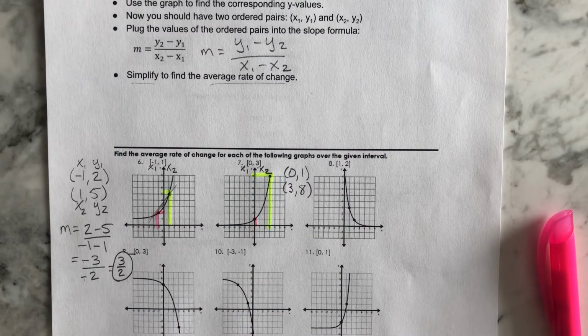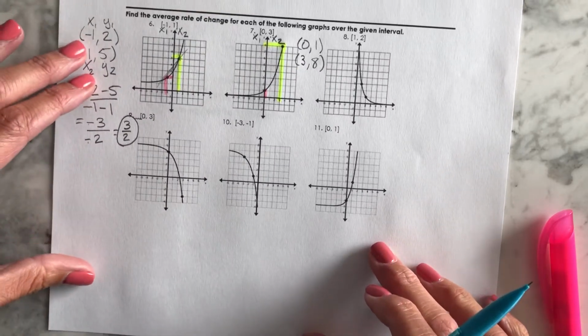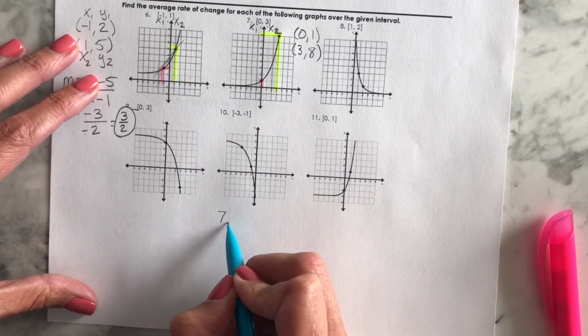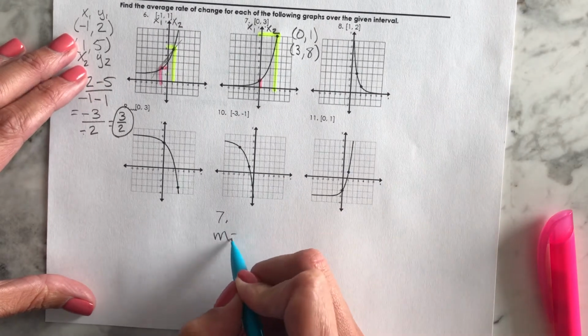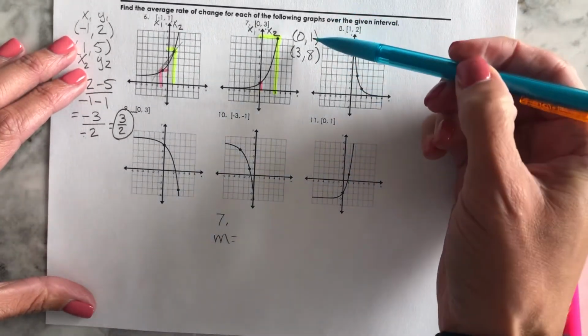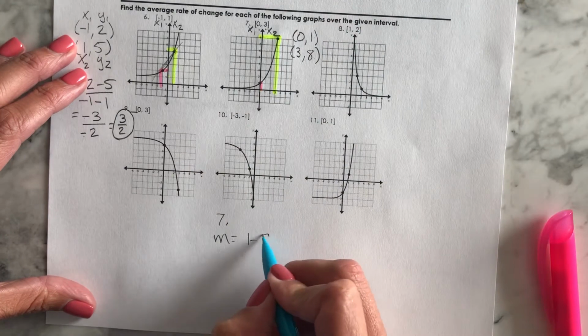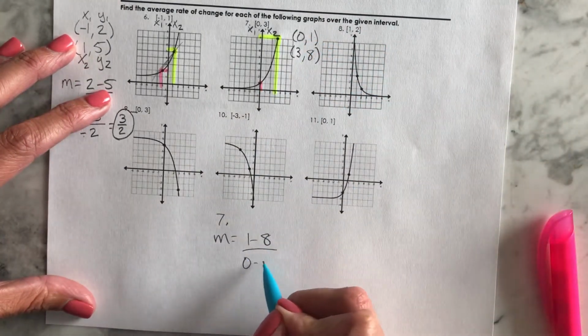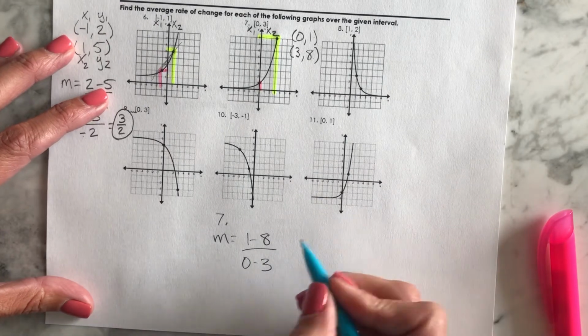All right, then you're ready to put it into the slope formula. I'll do it down here, running out of room. So I'm going to do y minus y, so 1 minus 8 over x minus x, 0 minus 3. And then we'll simplify that.